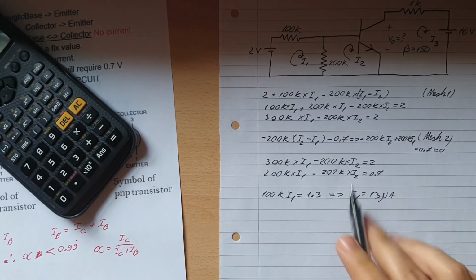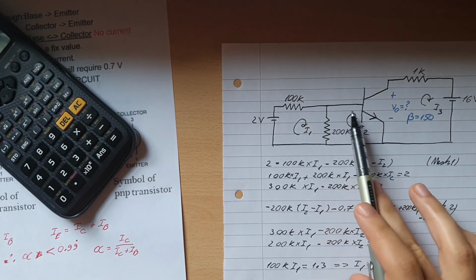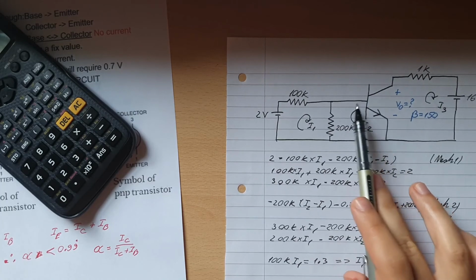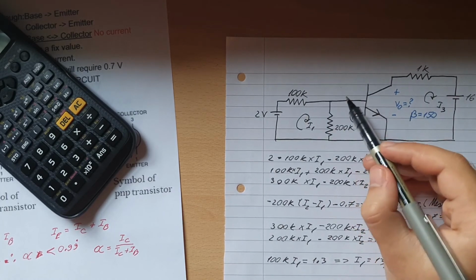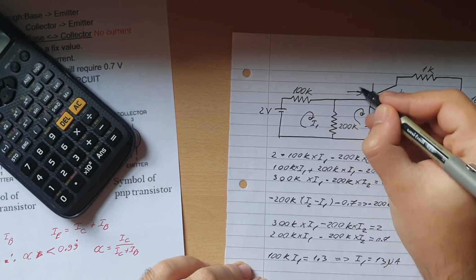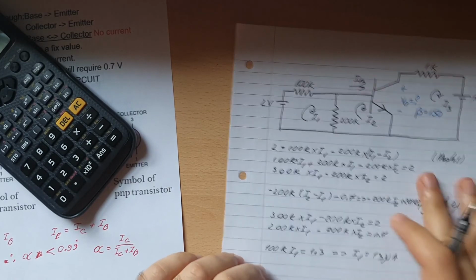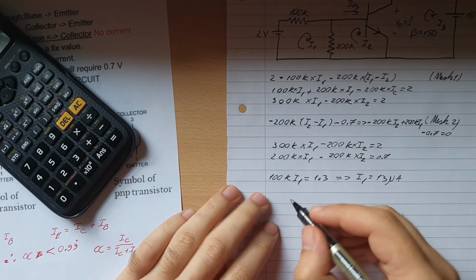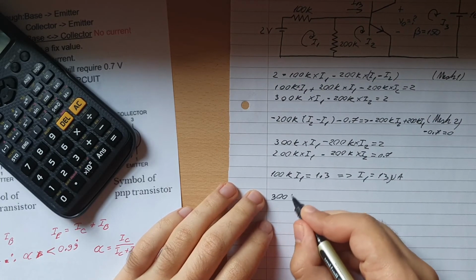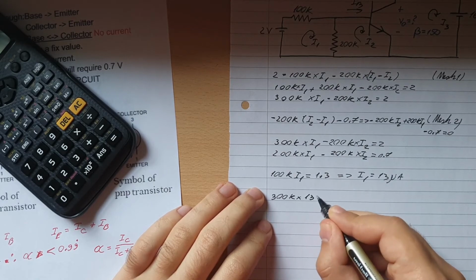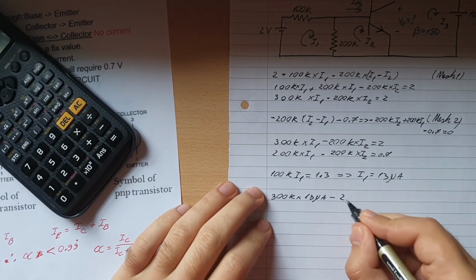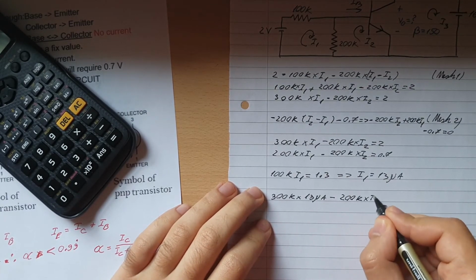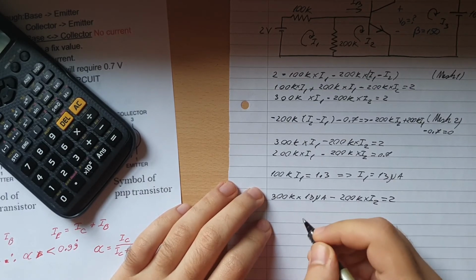But we are not interested in I1 alone, we are interested to see what goes through IB, which will be this here. So what we can do next is to find the current I2. So we just do 300k times 13 microamps minus 200k times I2 equal to 2.